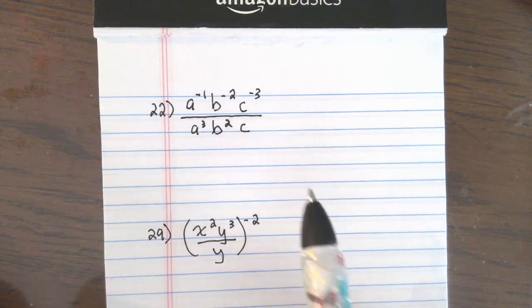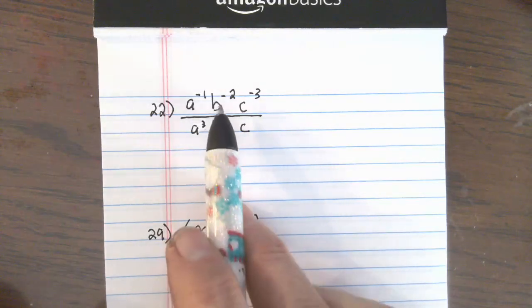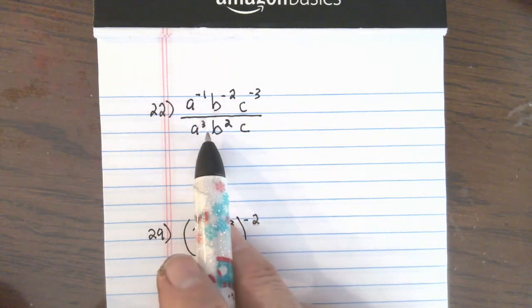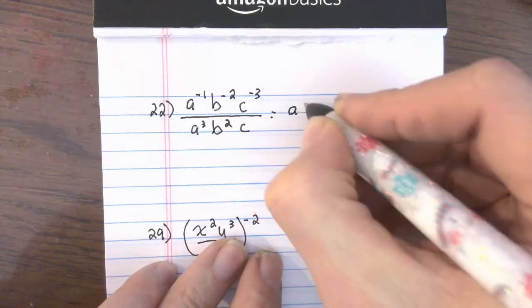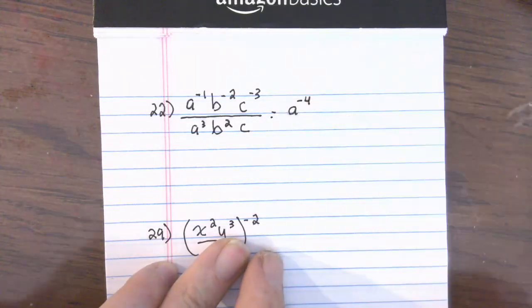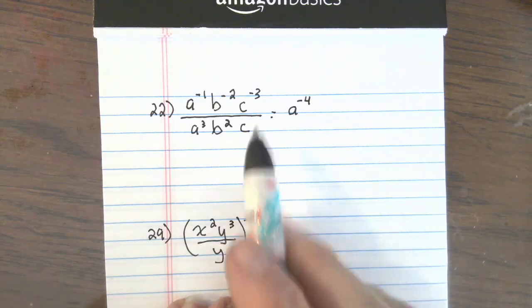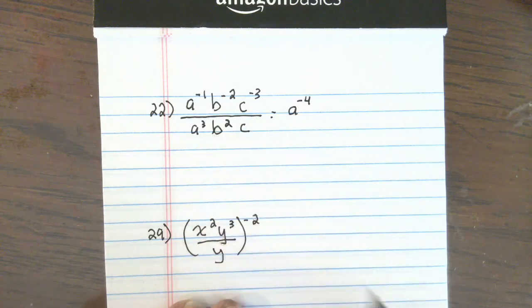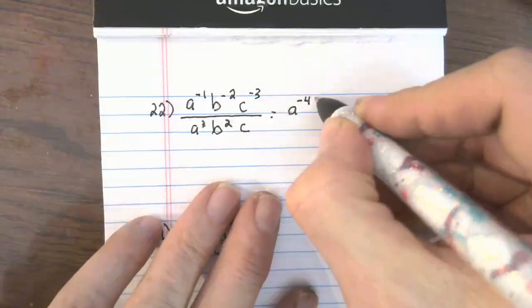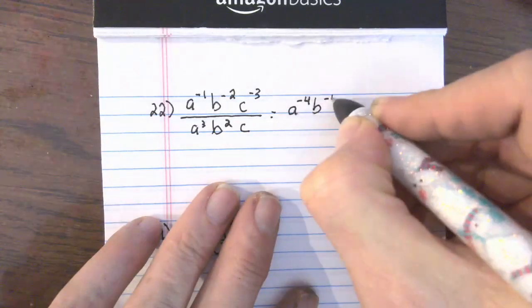And it really is straightforward. You're just going to subtract. Like, what's negative 1 minus 3? That's going to be a negative 4. So a to the negative 4. Then I've got what's negative 2 minus 2. Negative 2 minus 2 is also negative 4.